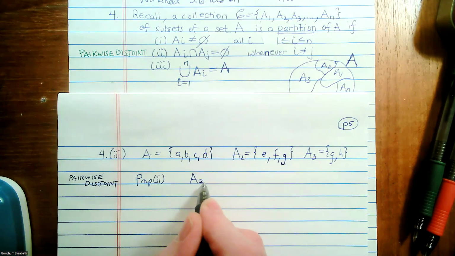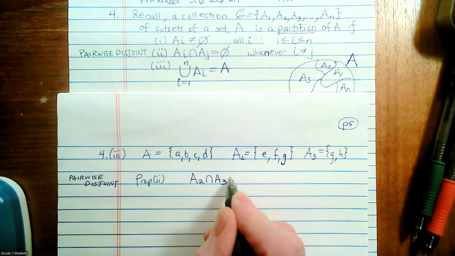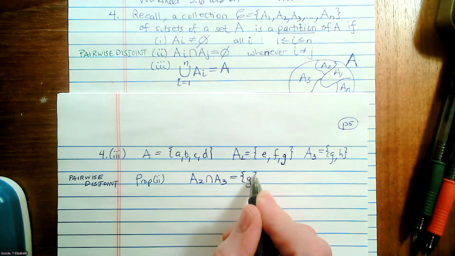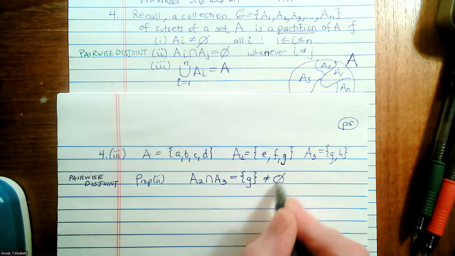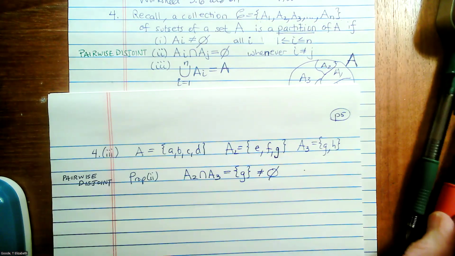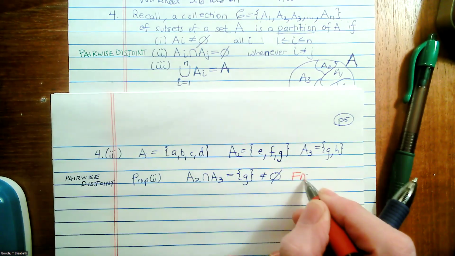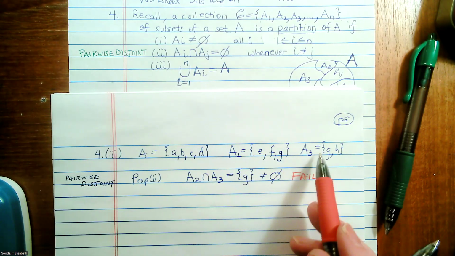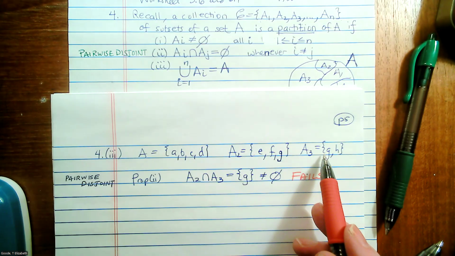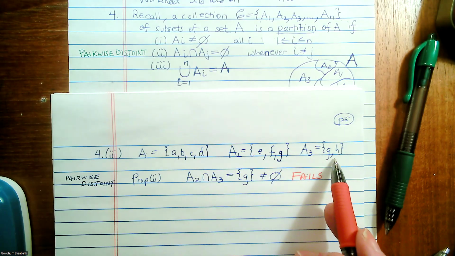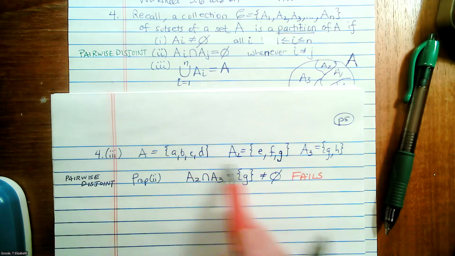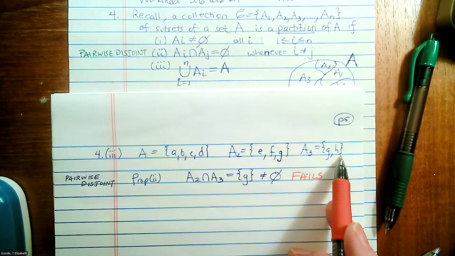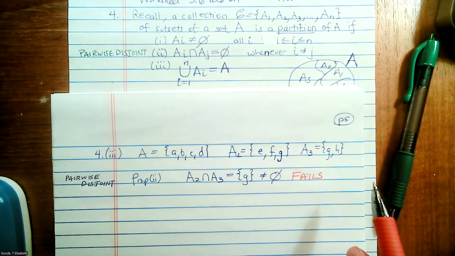Because A2 intersect A3 has G in it. That's not empty. So this fails, right? But if you tried to see if A1 intersect A2 intersect A3 is empty, it actually is empty. There is no element that's in all three of them, but that's not what pairwise disjointness says.